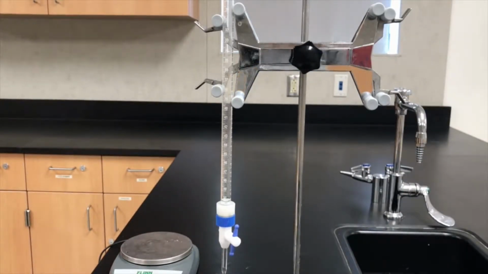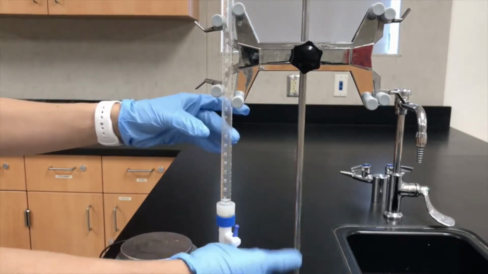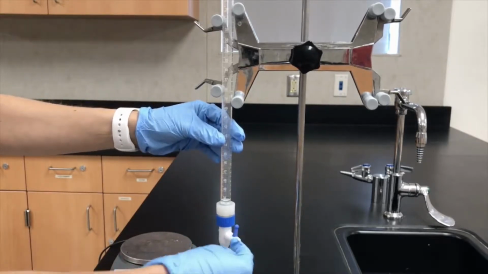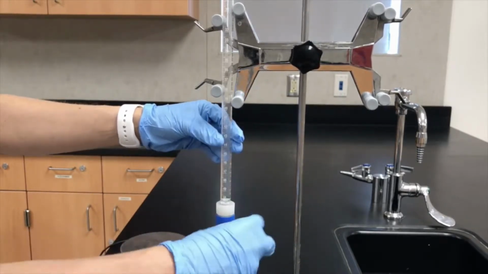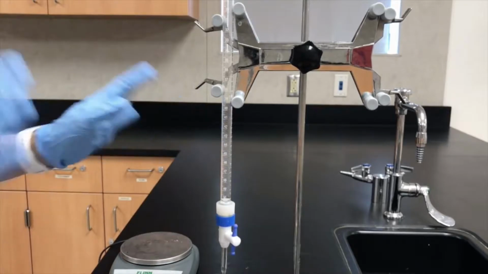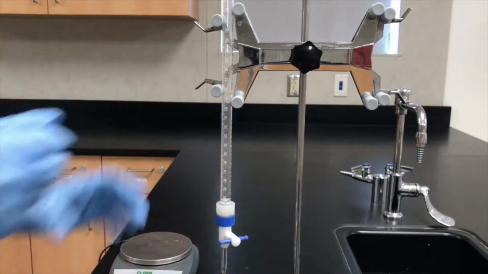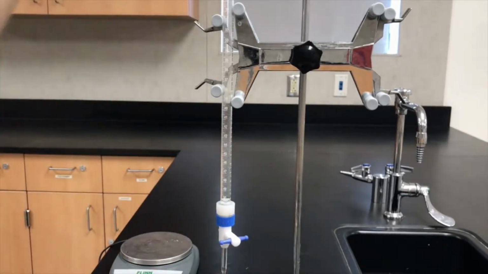Next it says rinse the burette with approximately 10 mils of distilled water, and then with 2 5 ml portions of potassium permanganate. As I do this, I'm going to explain why I do it. Notice that if the stopcock is parallel to the burette, it's going to allow it to flow. So before I do this, I want to close it, and then I'm going to pour some water in.